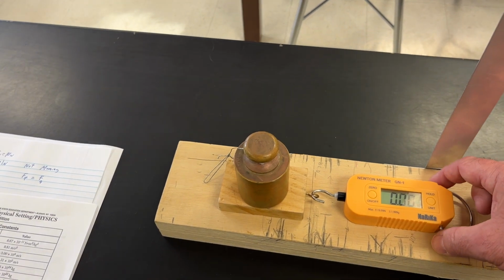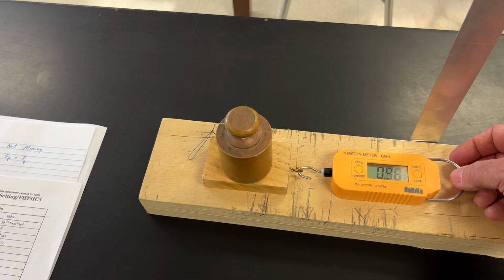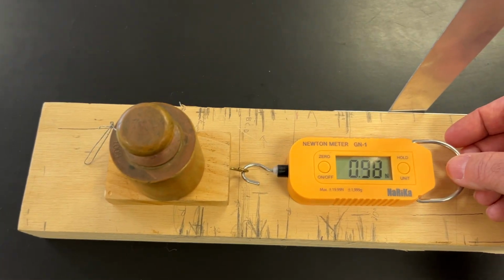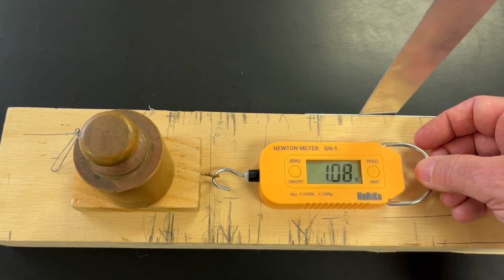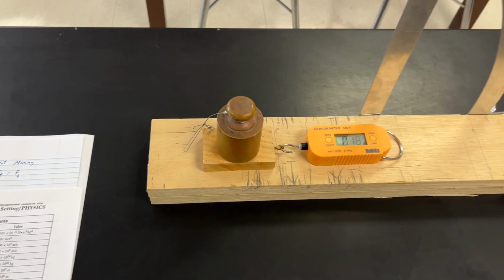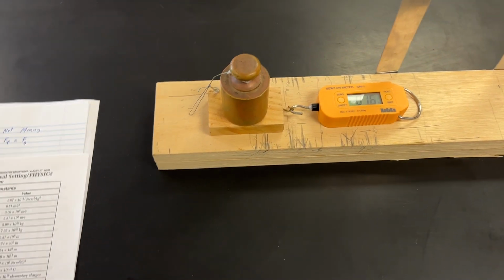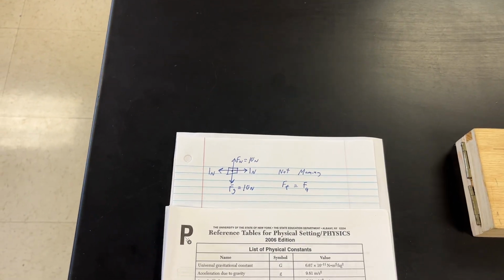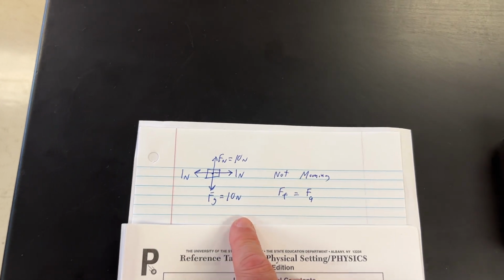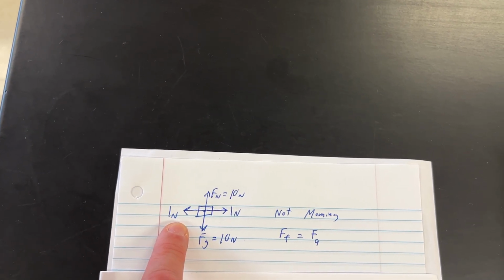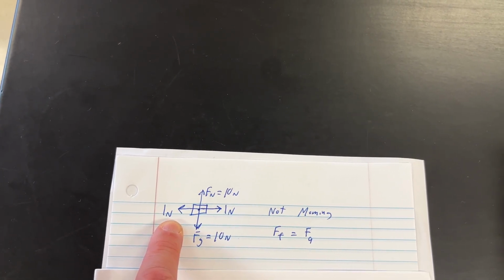So if I pull with this scale and I pull all the way up to 1 Newton, but the object's not moving yet, then what must the force of friction be? Well, even though we have a formula that says the force of friction is equal to mu times the normal force, in this case, I'm pulling with 1 Newton, the object's not moving, and so the friction force has to be also 1 Newton.